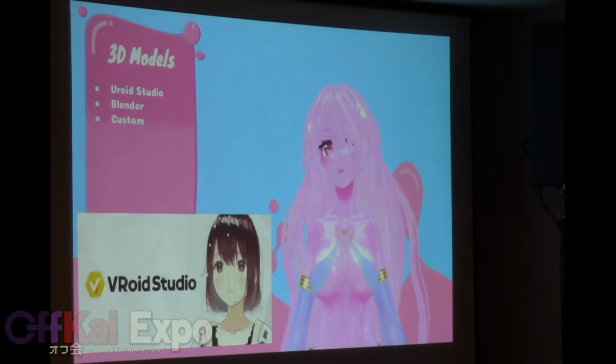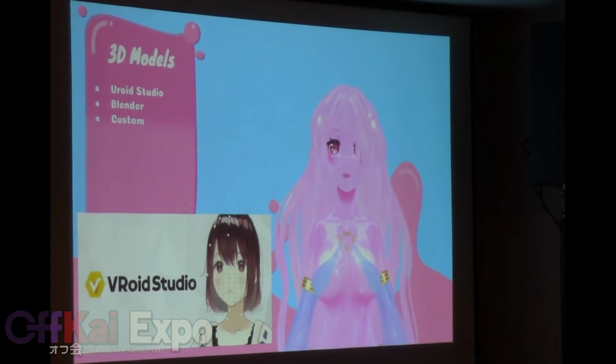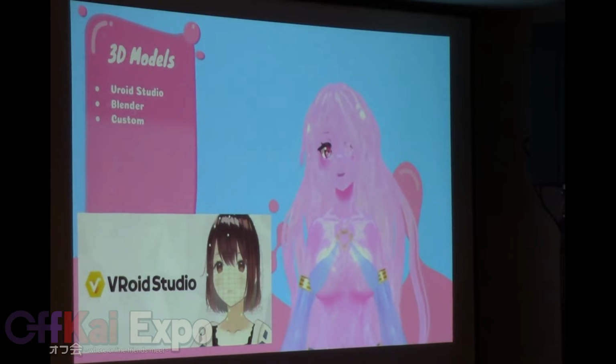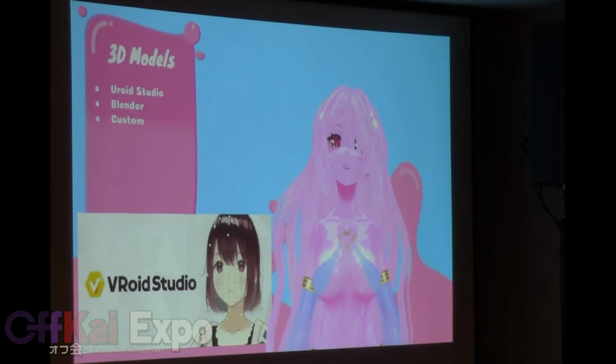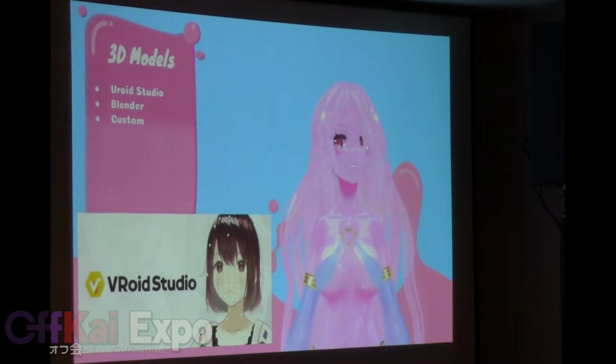You can also pay people as a commission to get a Vroid model or a customized model. So mine, like I said, is a Vroid that was further customized. But you can even go as far as to have a fully customized 3D model, which these can run in the thousands of dollars. So it's a sliding scale. You can go anywhere on this scale. It could be from free to thousands of dollars.